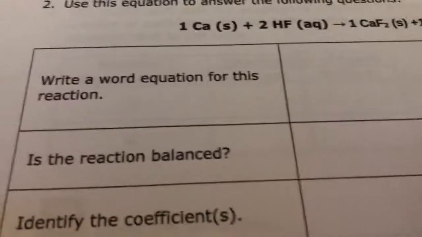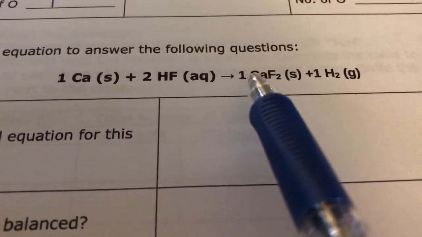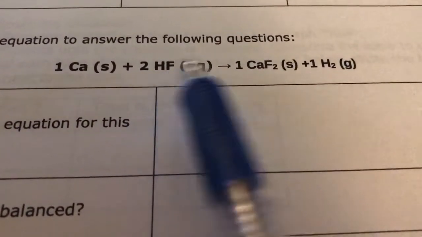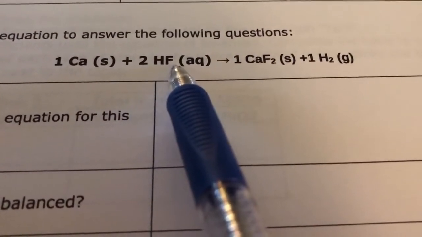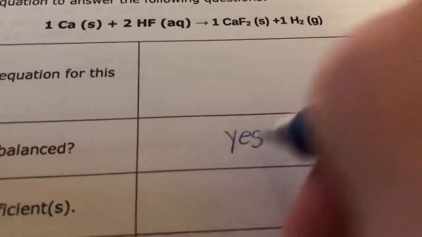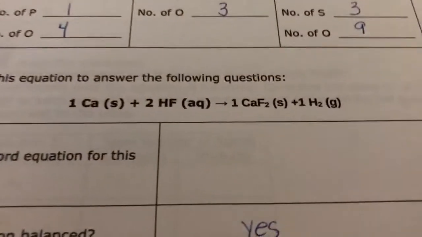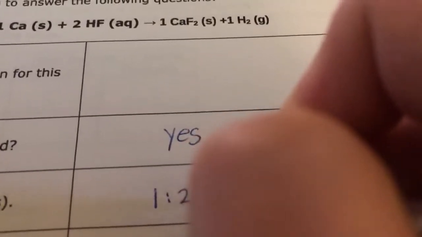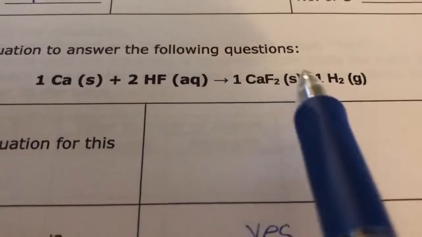Okay. Is the reaction balanced? I have 1 calcium. I have 1 calcium. I have 2 hydrogens. I have 2 hydrogens. I have 2 fluorines. And I have 2 fluorines. So yes, this guy is balanced. What are the coefficients? My coefficients are 1 to 2 to 1 to 1.